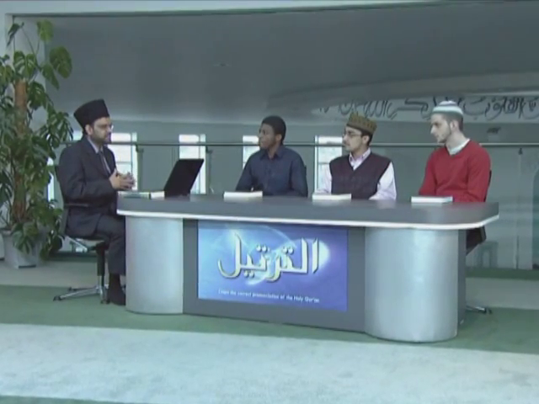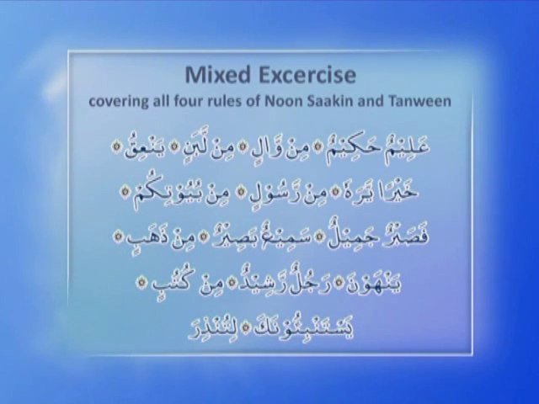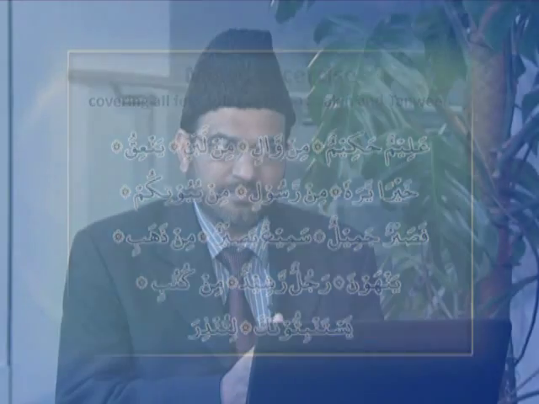Okay, good. Now these are mixed exercises covering all 4 rules of Noon Saakin and Tanween. Sometimes you apply Idhar, sometimes Idghaam, Iqlab, or Ikhfa. All these rules are there. As I mentioned, it depends upon the next letter. So as soon as you find Noon Saakin or Tanween in the Holy Quran, just mind the next letter and then apply the rule.